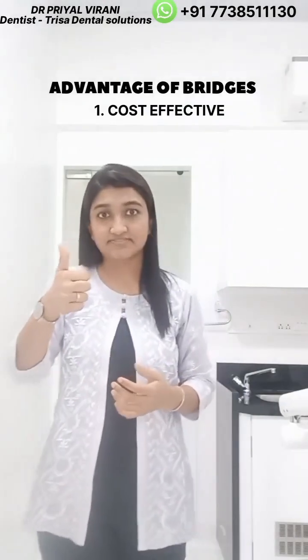Now what are the advantages of a bridge? Number one, it is cost effective compared to that of an implant. Number two, it is a non-surgical procedure. So if you are in any phase of life, for example, you are undergoing some chemotherapy or radiation therapy and do not want any kind of surgery, then bridges are definitely a good option for you.